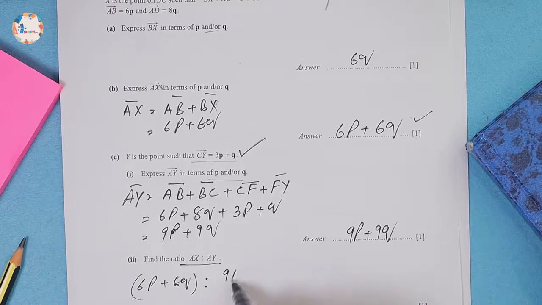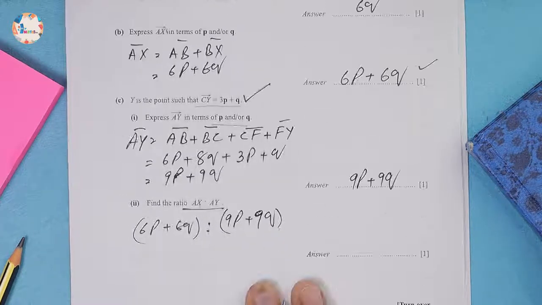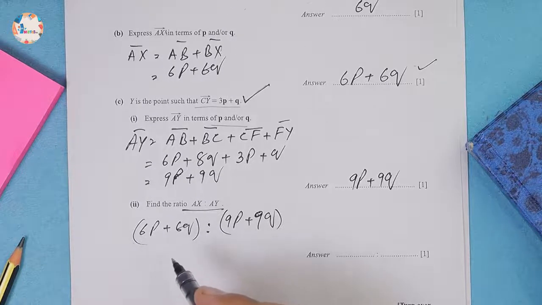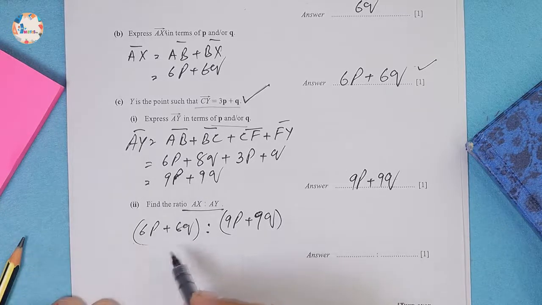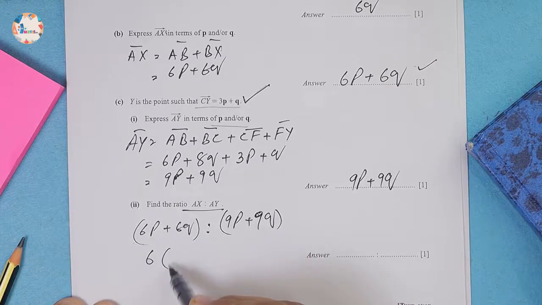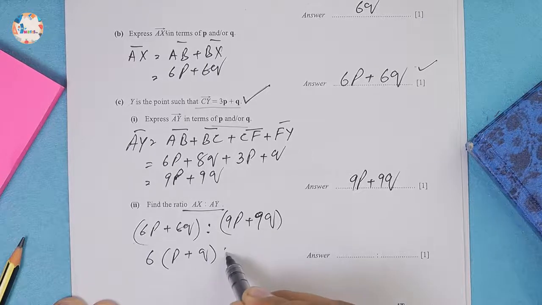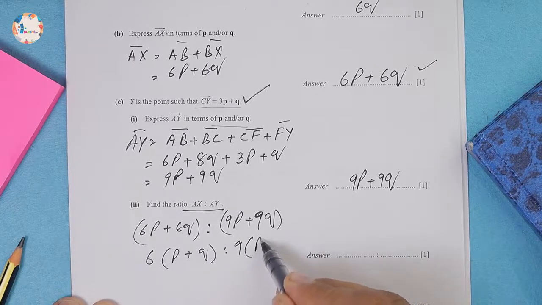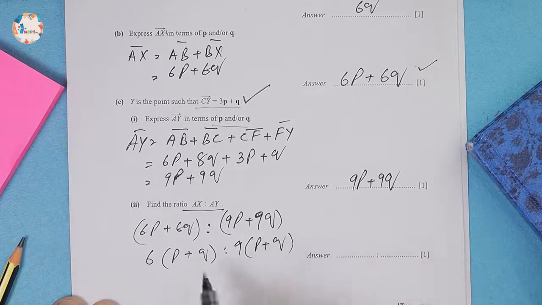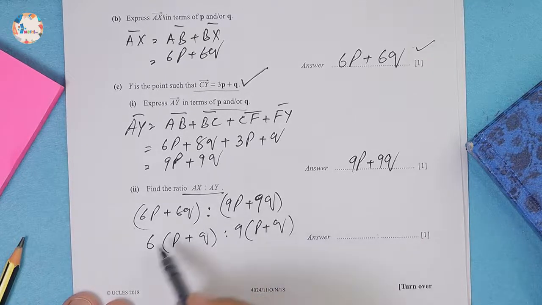So it will be 9P plus 9Q, and we can take common. This will be 6 common, so it will be P plus Q. This will be 9 common, P plus Q, and now we can simplify this ratio.